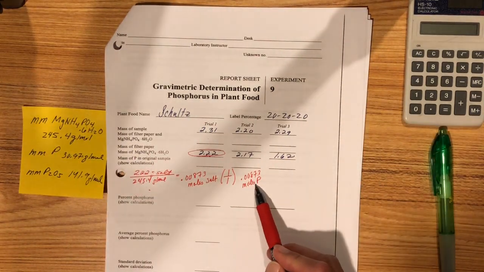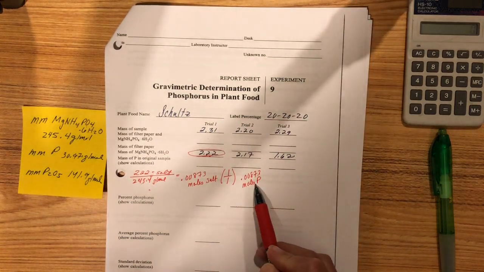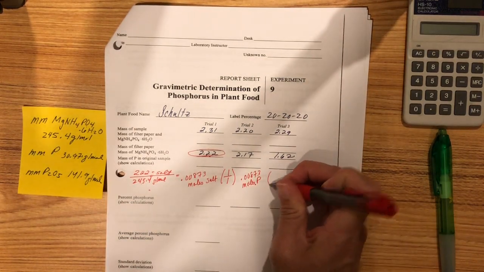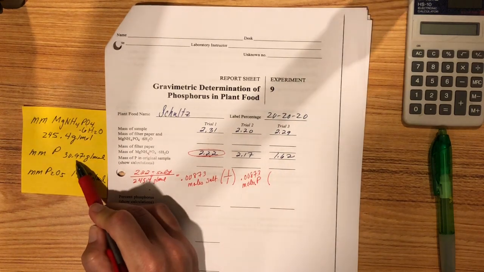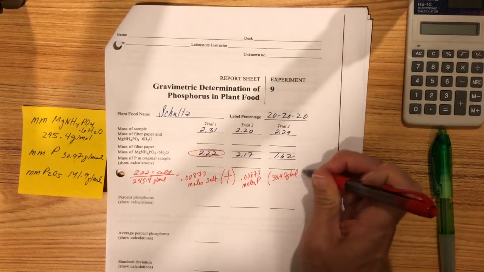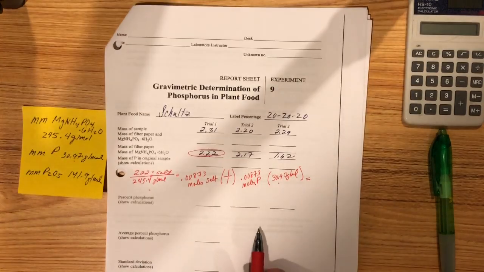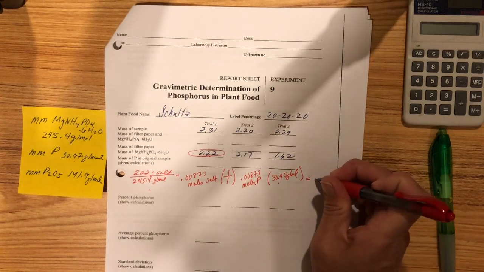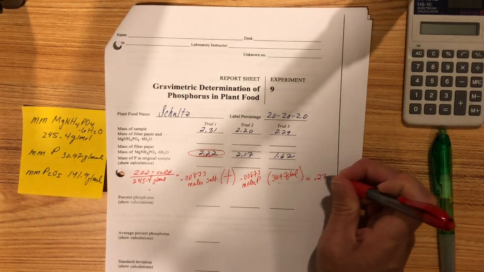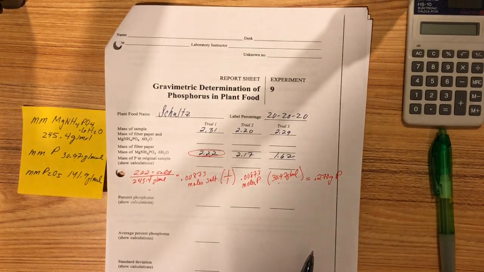So now we have phosphorus. We want to get to grams of phosphorus. How do we go from moles to grams? We're going to multiply by the molar mass, which again I have written down over here, 30.97. So go ahead and do your multiplication. Mine ends up being 0.270 grams of phosphorus.